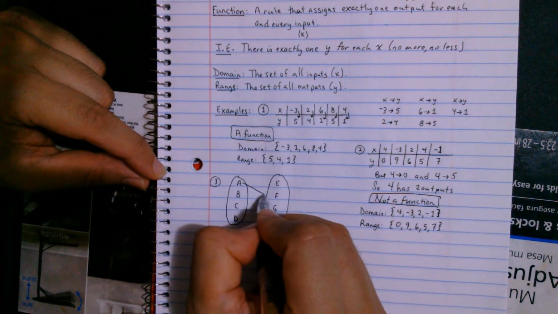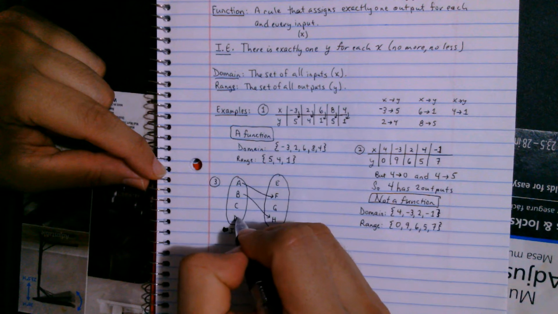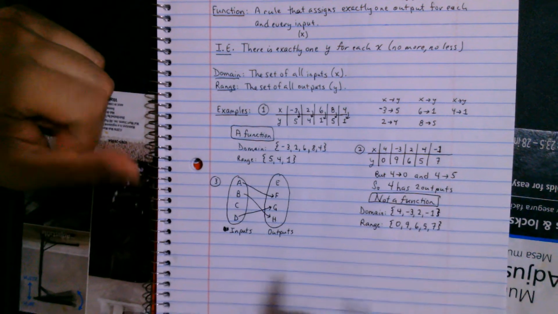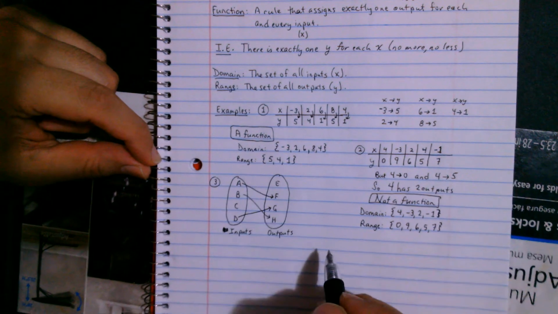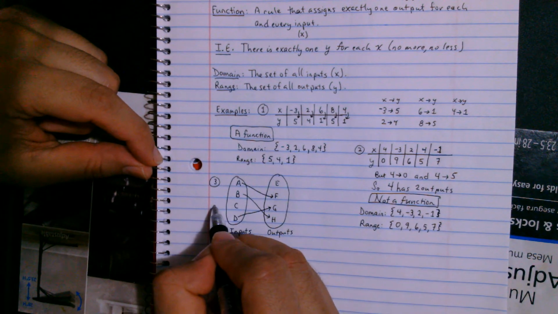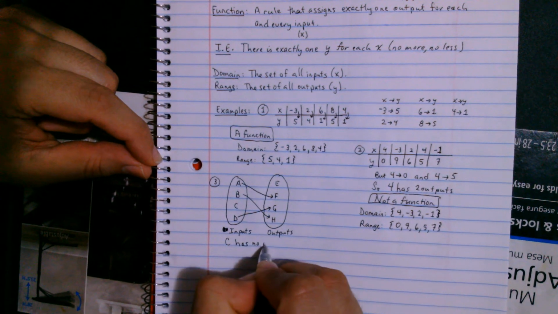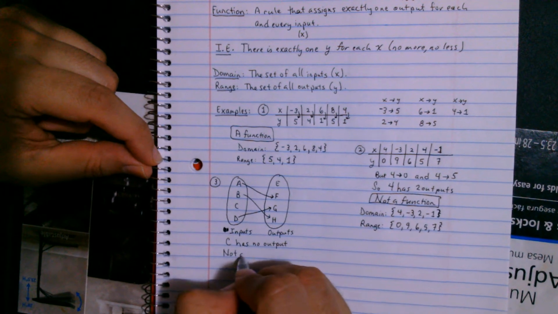So let's say A goes to F, B goes to H, D goes to G. So all these inputs must have exactly one output. Notice that C has no output. So this thing is not a function.